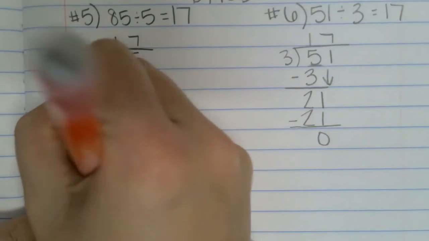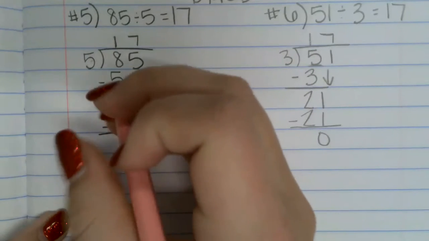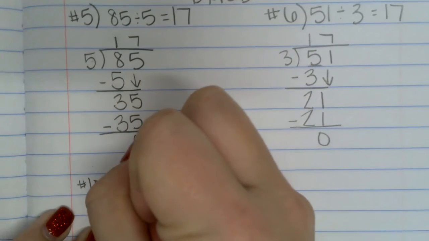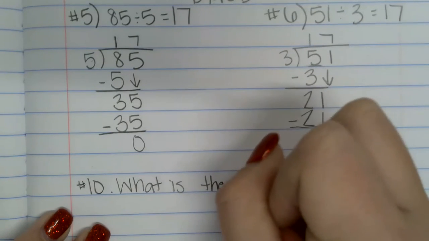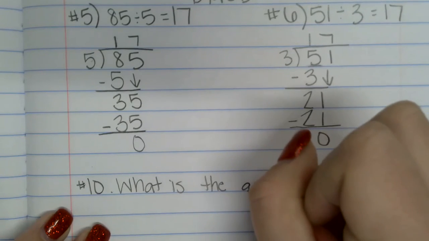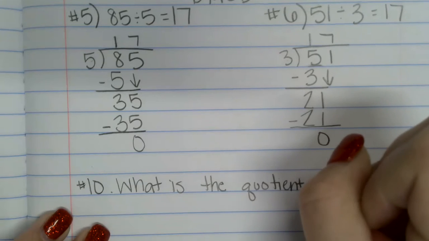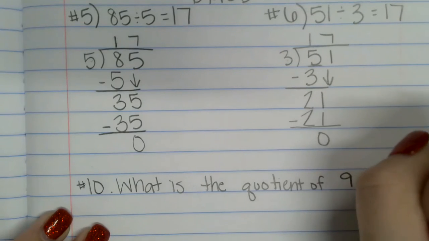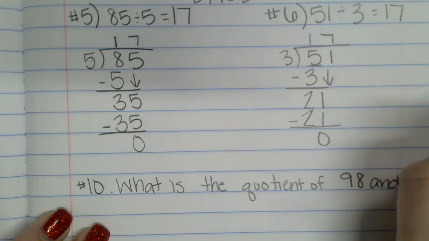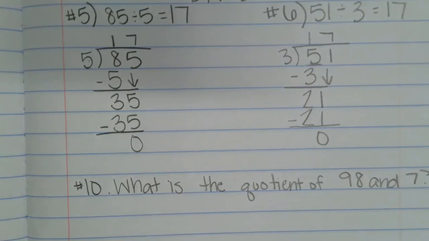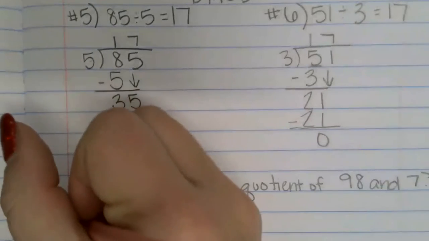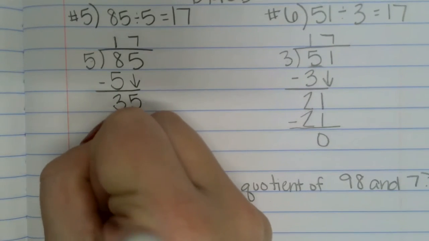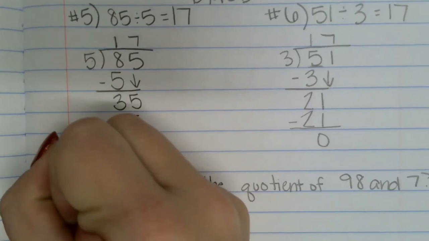Okay, we're going to do number 10. And then I'm going to have you try the next ones by yourself. You don't have to write this. It's the quotient of 98 and 7. So that's what it says on your paper. All I need to do for that one is 98 and 7.